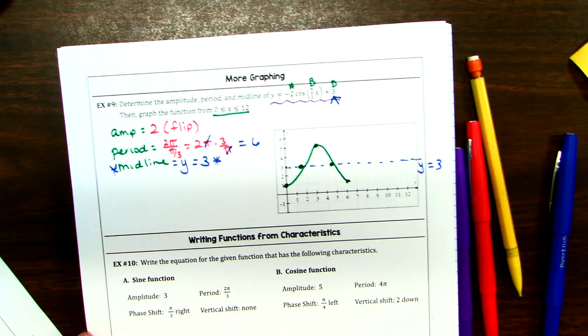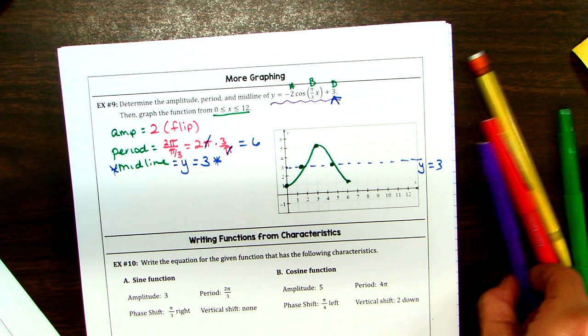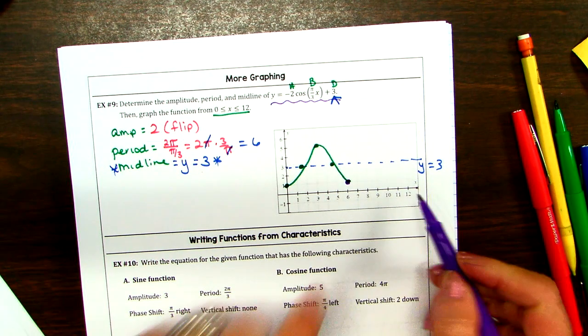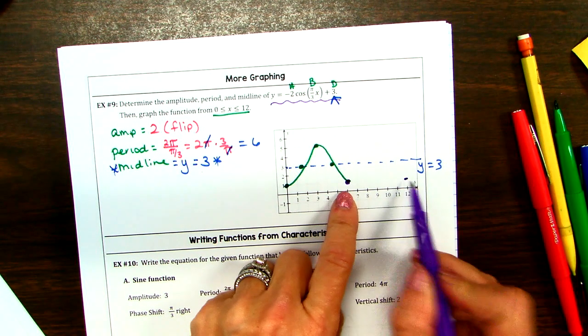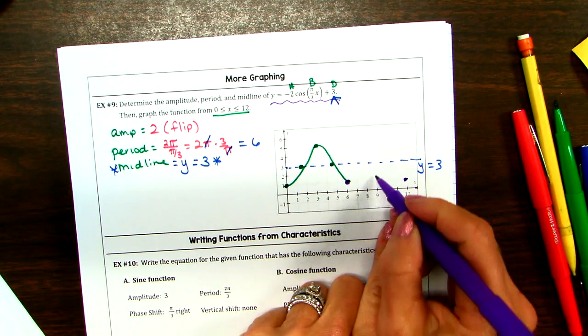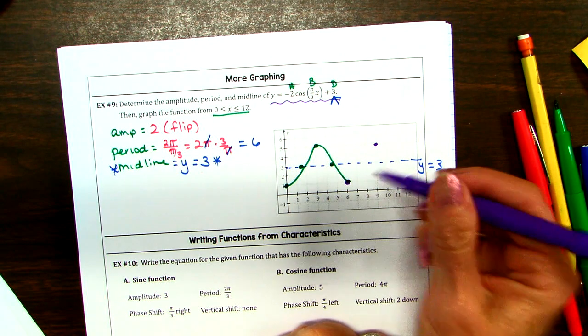But they asked for us to go from 0 to 12. So we're just going to graph another period, exactly the same thing. Continuing on, this is my new first point. My last point would be at 12. First and fifth point there. In the middle of 6 and 12 would be 9. And then in the middle of these.